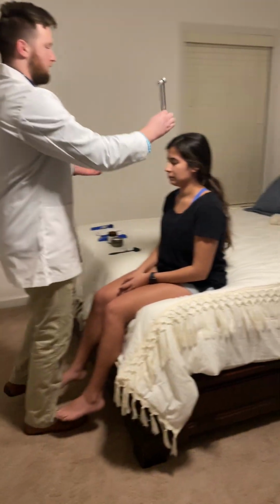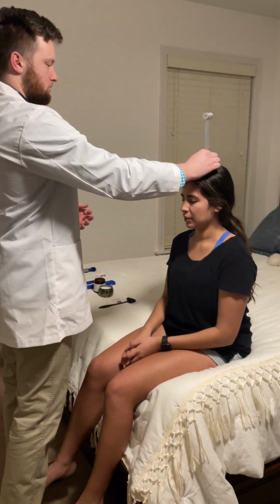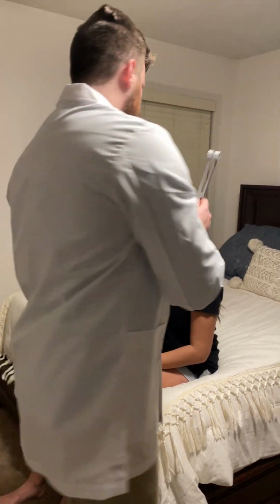All right. And then we're going to do the Weber test for lateralization. Can you hear equally in both ears? Yes. All right. Rinne test.